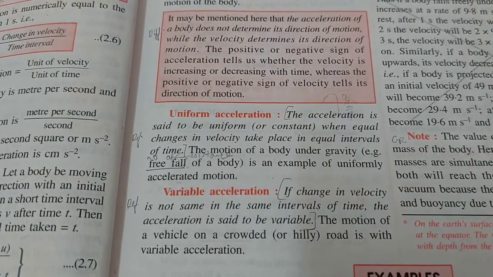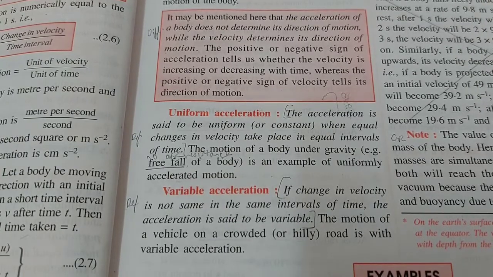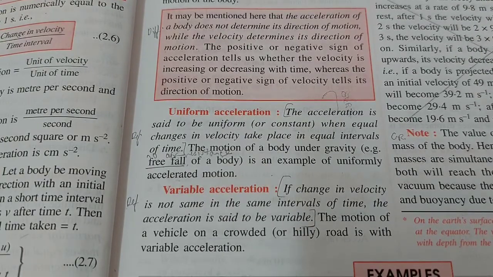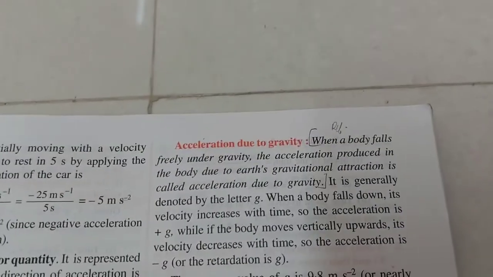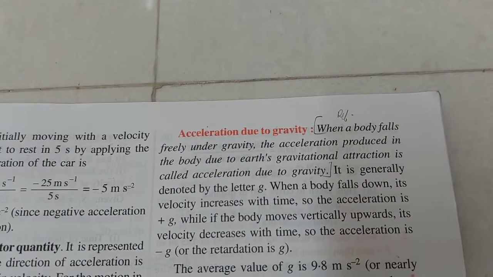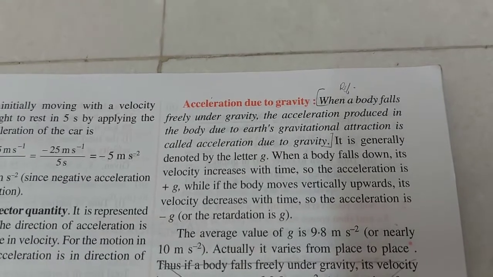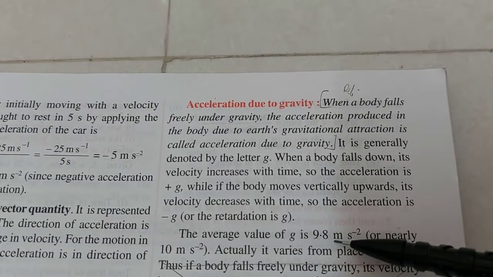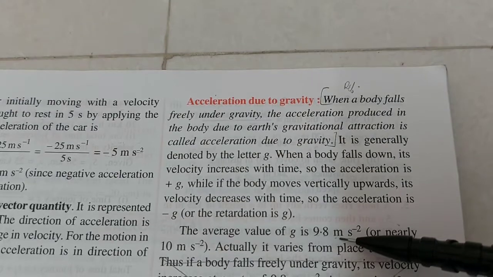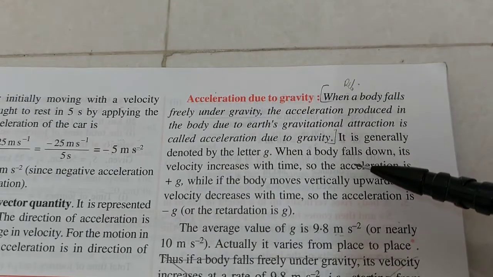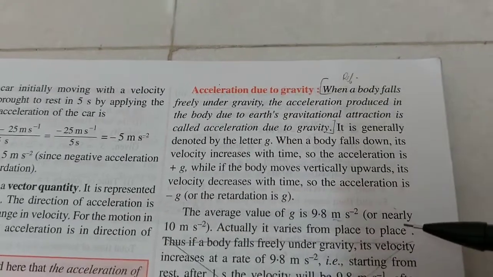Variable acceleration obviously means that the velocity is changing, but it's changing unequally. Sometimes it's accelerating, decelerating with unequal magnitudes. For example, when you're driving a car on a highway or on any road, that's the best example of variable acceleration. But acceleration due to gravity is always towards the earth because of the earth's gravitational attraction. And on earth, the value of g is 9.8. So if something is falling down, it's positive. If you throw something up, then there is deceleration, so that is negative 9.8 meters per second squared.